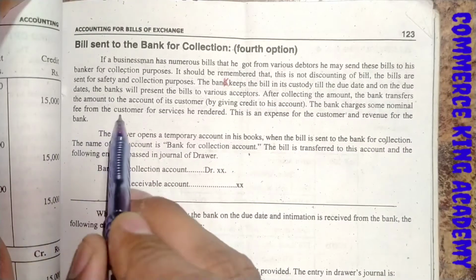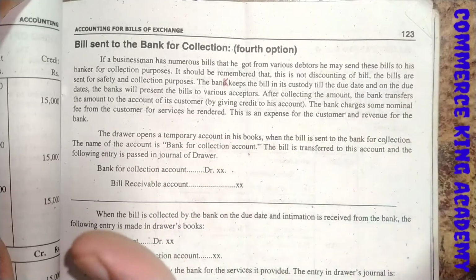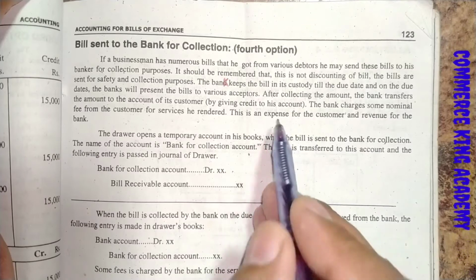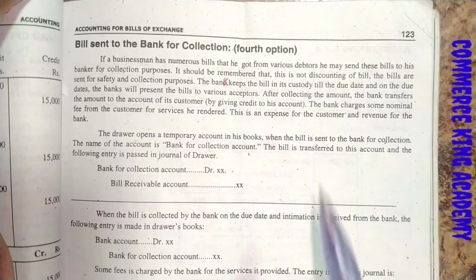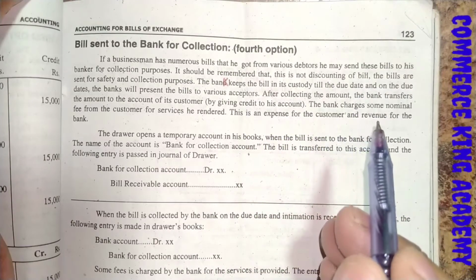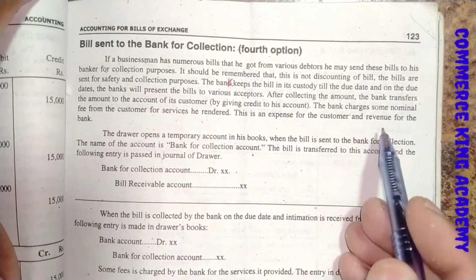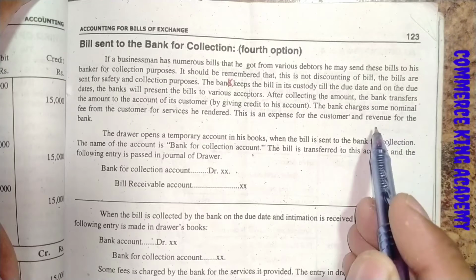This small fee is considered an expense for the drawer, and on the banker's side, this small charge is a revenue.